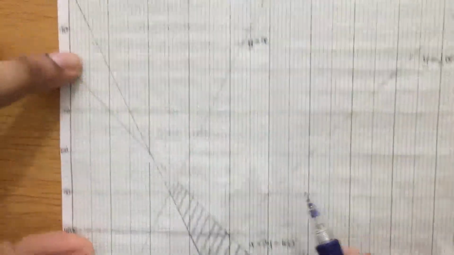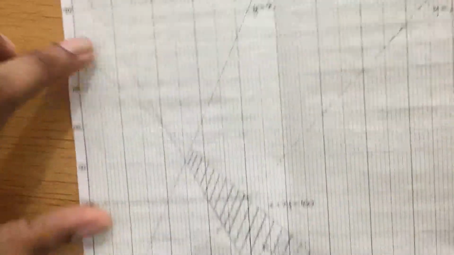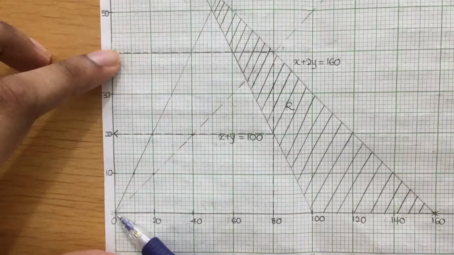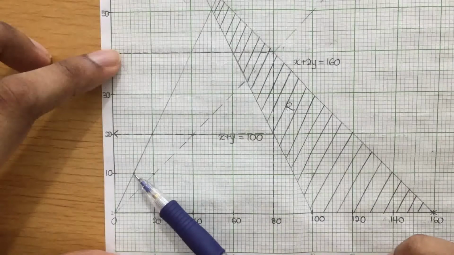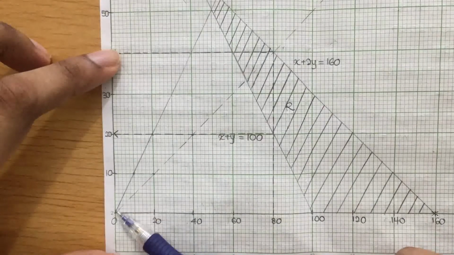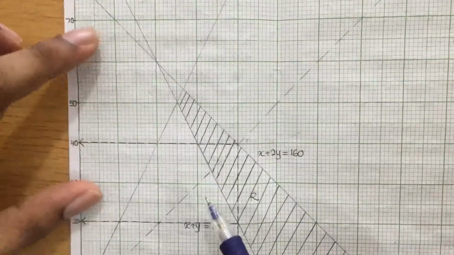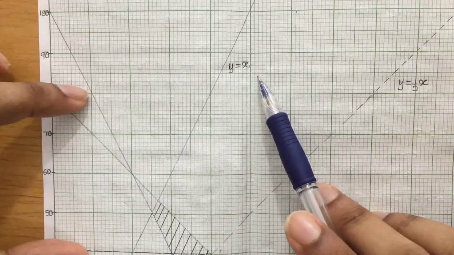And then for the last one, y equals x. I think this will be the easiest one to plot. You choose any 2 points. The first one I start from the origin, and the second one I start at the coordinate (10, 10). You choose these 2 points and then you plot the graph, guys. That is all for the first step of doing the linear programming.